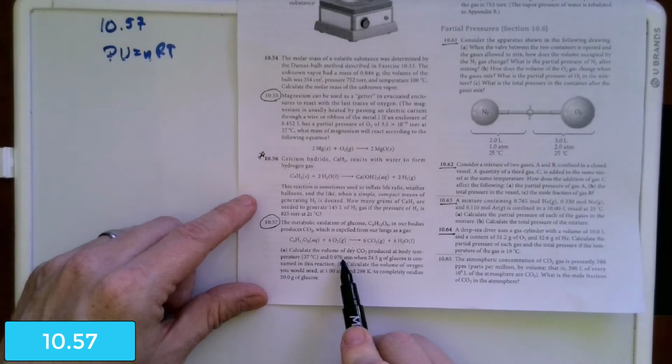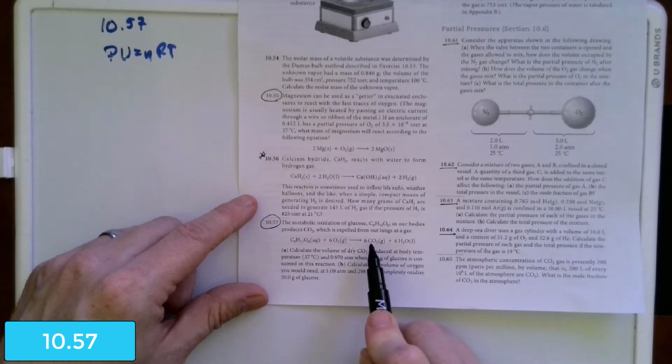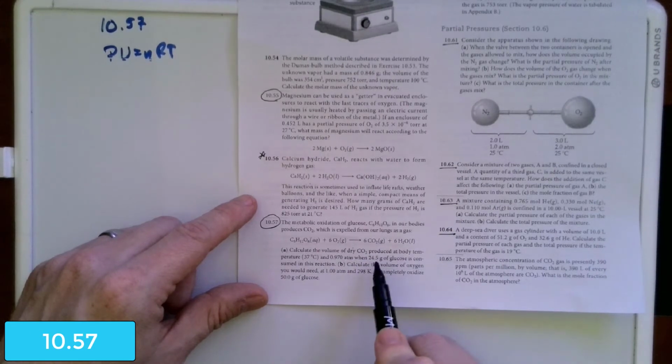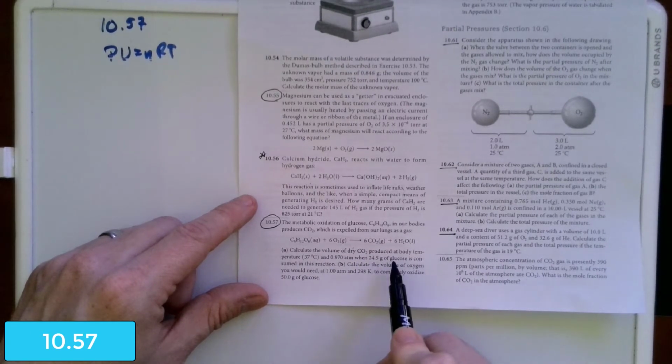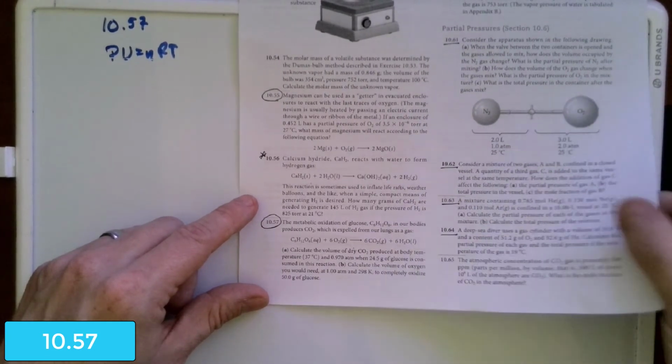Currently, I see that pressure is given to me. I know the temperature is given to me, but the moles of CO2 is not. I do know that I am given 24.5 grams of glucose, and I could convert the grams of glucose into moles of CO2, which would eventually give me my final answer.